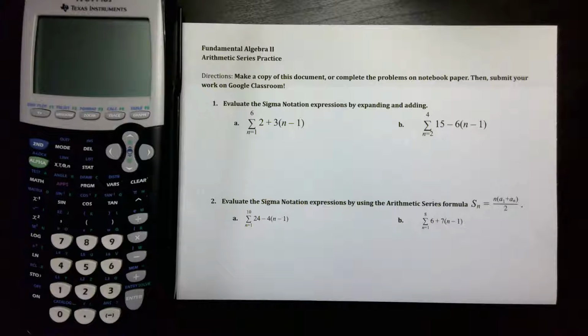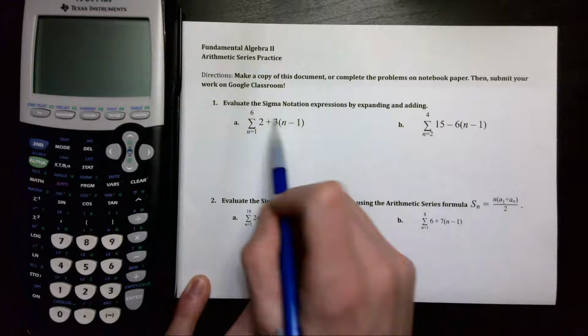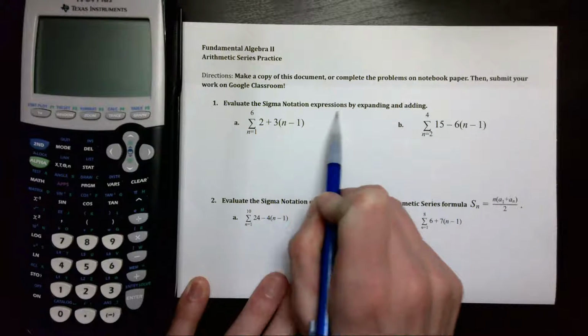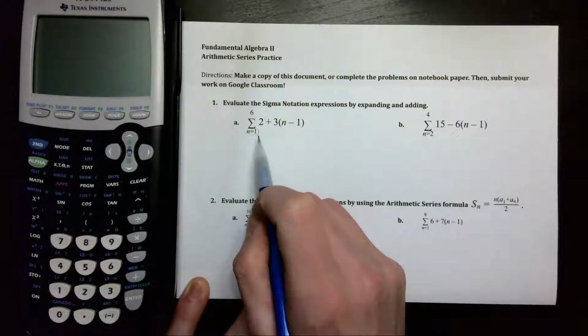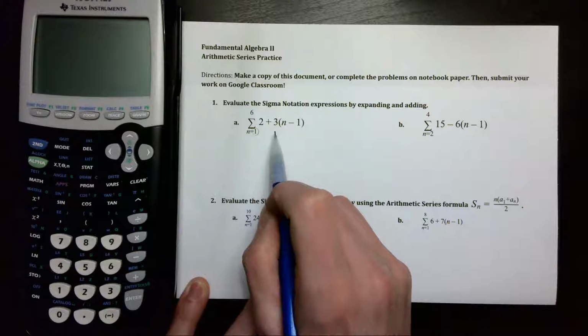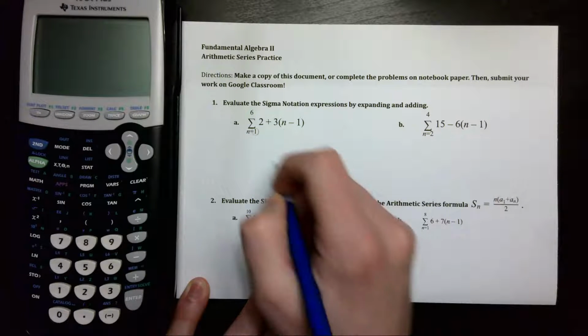Okay, so the first couple questions say evaluate the sigma notation expressions by expanding and adding. So what we need to do is put in all of the values for n, the index, and see what we get out when we put them into n. So let's rewrite everything first.